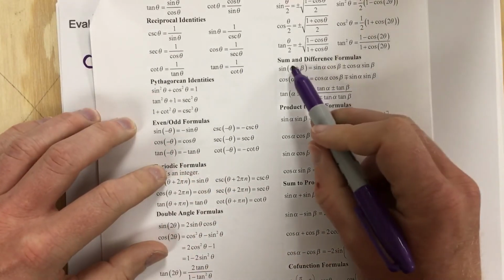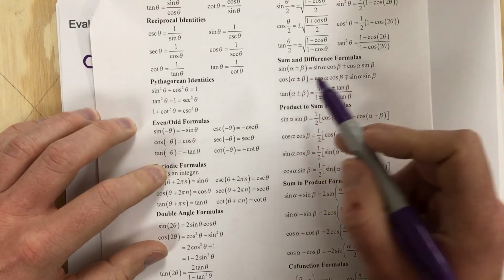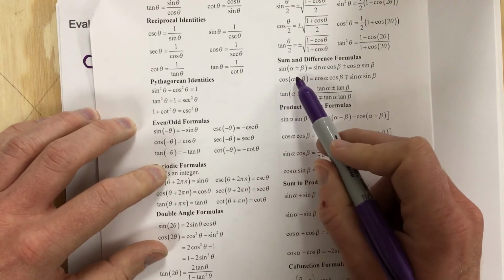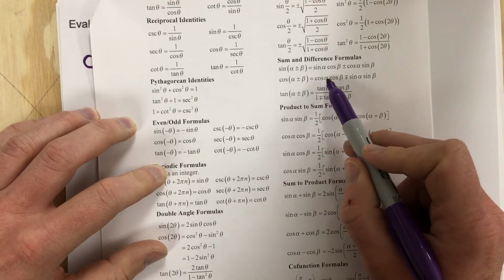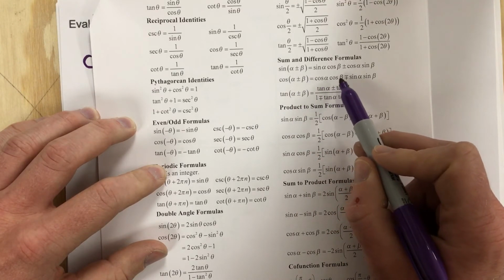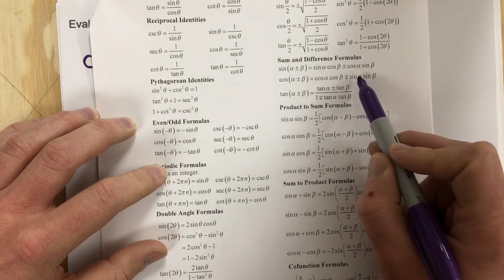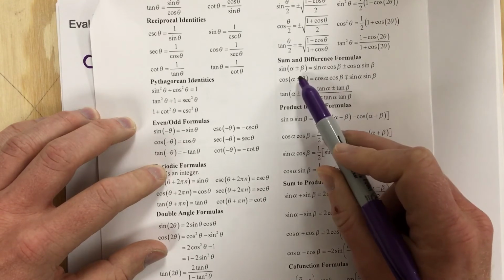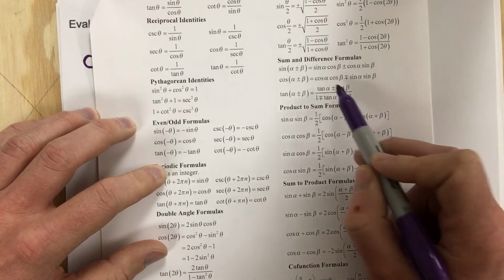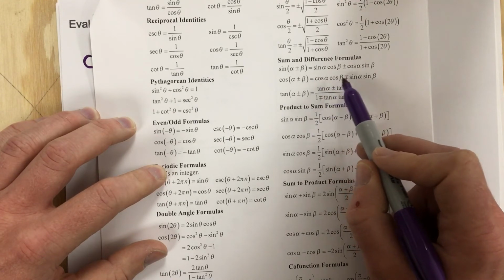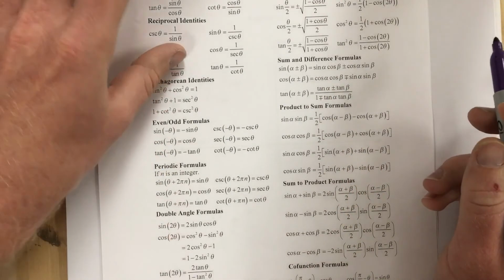So if you go to the sum and difference formulas, which are right here, we have cosine and we did an addition. So the cosine addition would be cosine alpha times cosine beta, minus sine alpha times sine beta. The top sign goes with the top sign over here. So cosine times cosine minus sine times sine. That's what we're going to use.